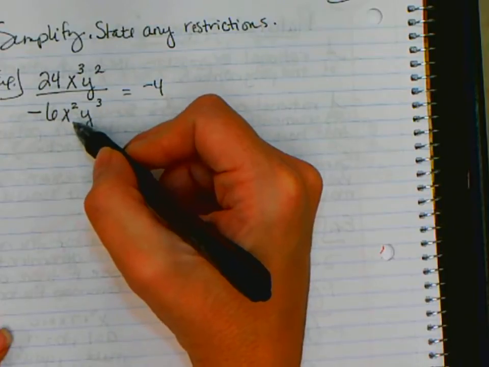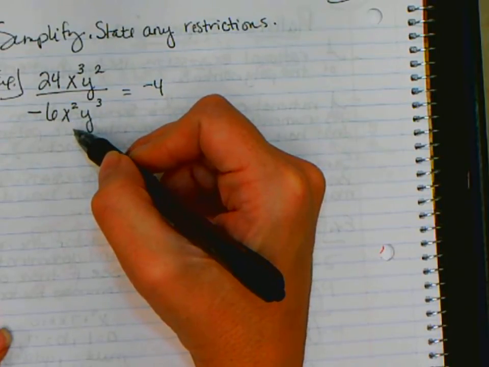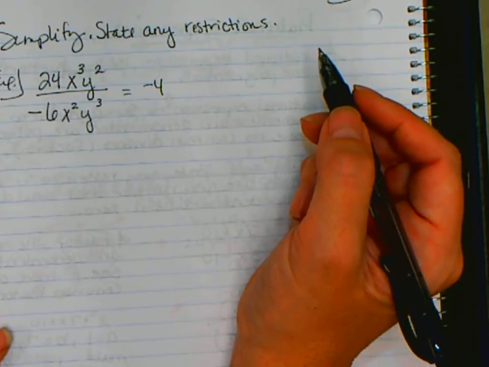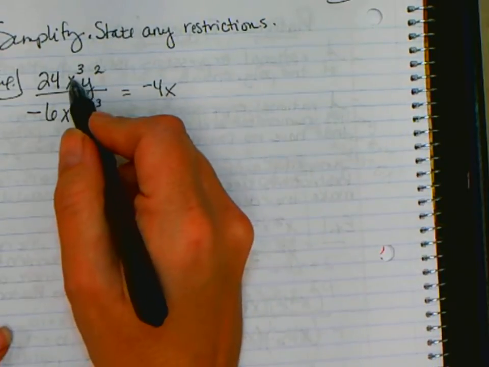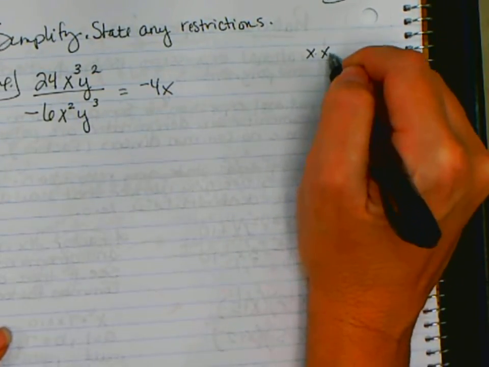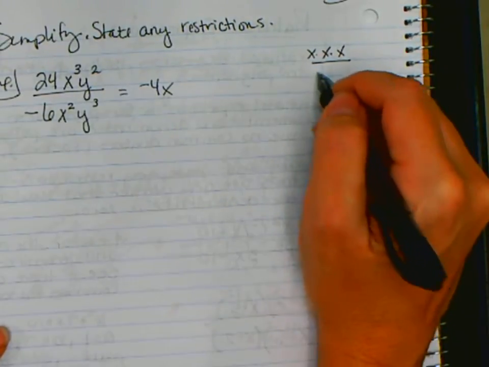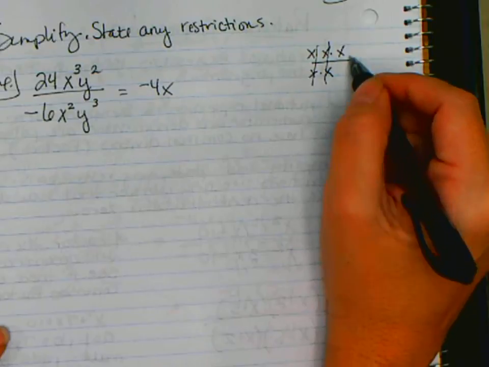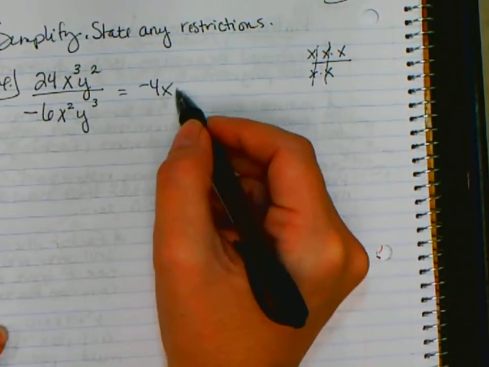x cubed divided by x squared. Y'all remember your rules when you divide and you have like bases? Just the x, right? Would that be in the numerator or the denominator? Numerator, because you have more x's in the numerator than you do in the denominator. Think about it like this. x cubed means x times x times x. x squared means x times x. So when you cancel out the like factors, you have one x left and it's in the numerator.